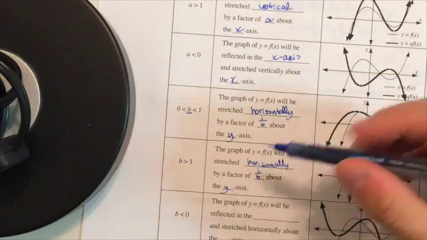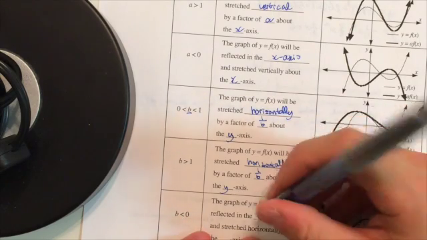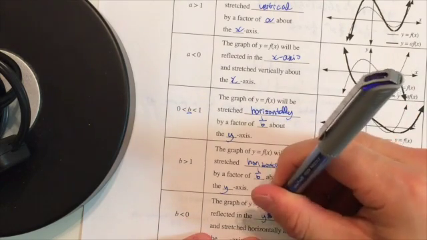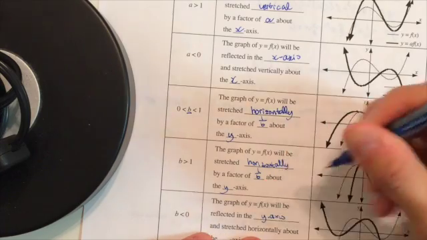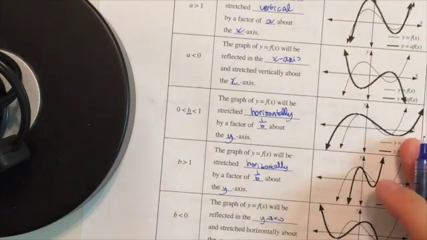And finally, if our b value is less than 0, this will result in a reflection in the y-axis. If we look at our points, we are being reflected in the y-axis, and we're also going to have a stretch that's going to occur horizontally about the y-axis as well. Right, so those are our stretches. Next, let's work through some examples here.